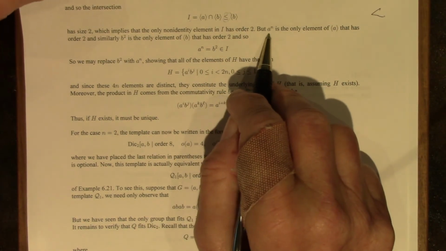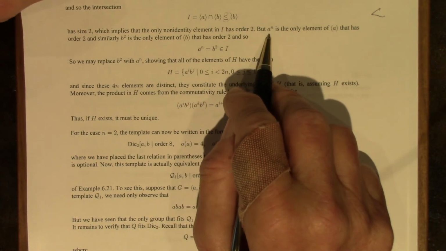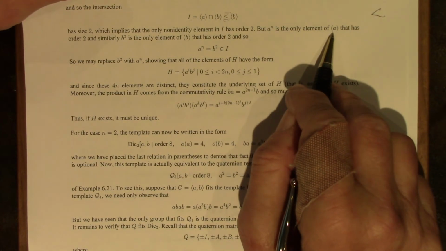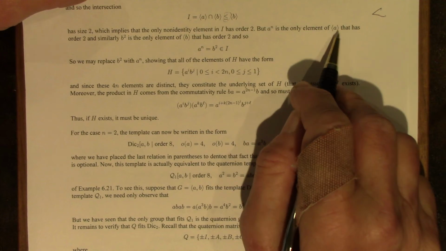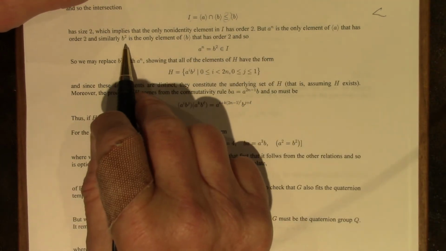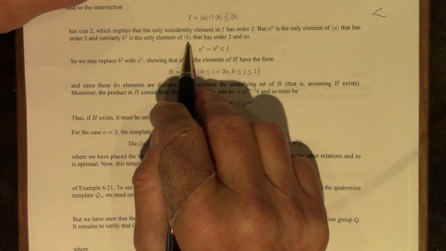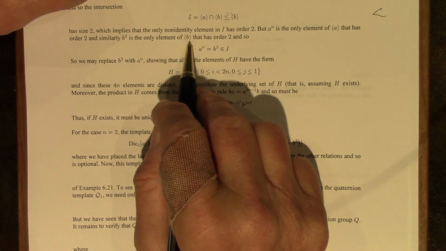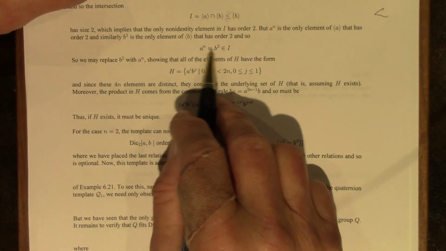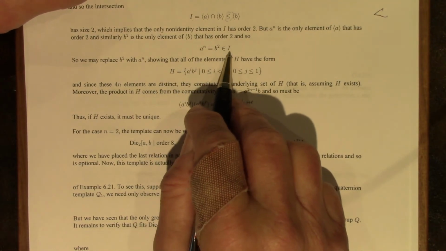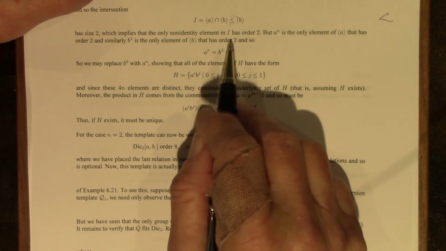But A to the n is the only element of this subgroup that has order 2. And B squared is the only element of this subgroup that has order 2. And so these have to be the same because they belong to I. Okay?